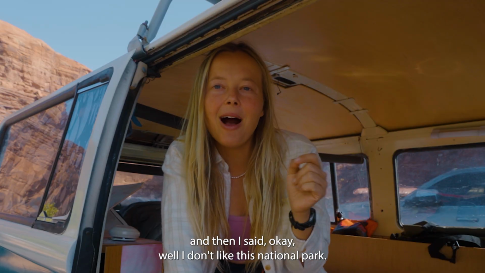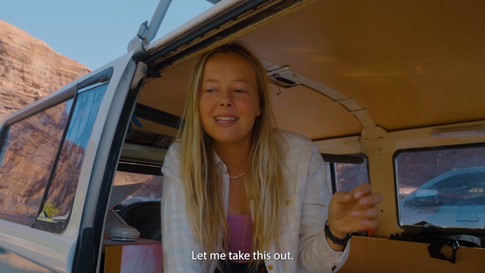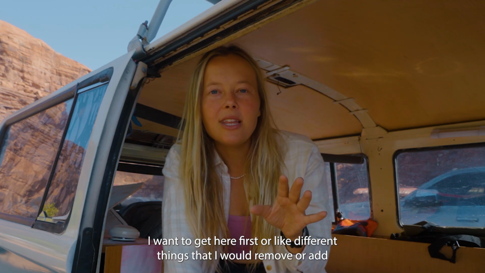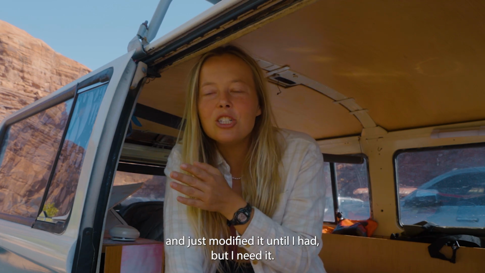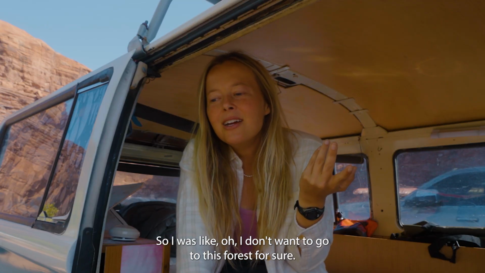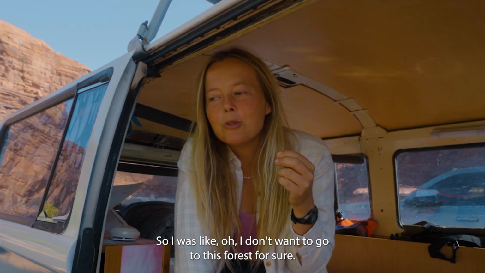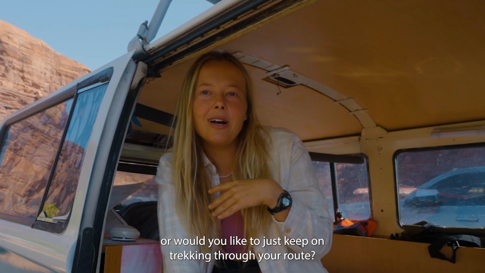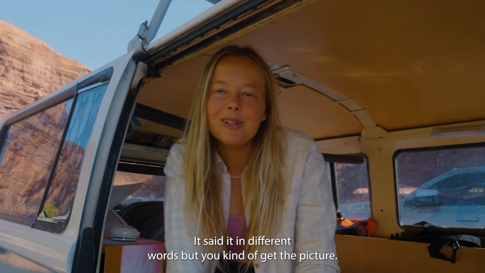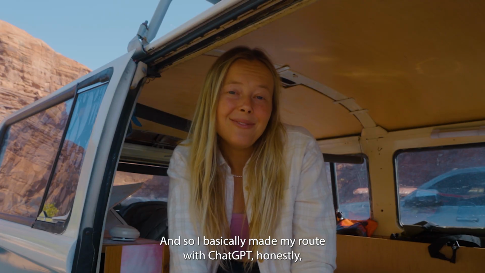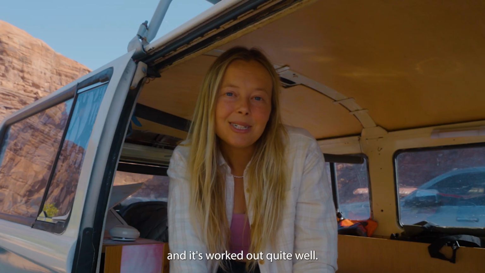And then I said, okay, well, I don't like this national park. Let me take this out. I don't like this forest. I want to get here first, or different things that I would remove or add, and just modified it until I had what I needed. So I literally said, oh, I don't want to go to this forest preserve. And it'd be like, okay, would you like an alternate suggestion, or would you like to just keep on trekking for your route? I said it in different words, but you kind of get the picture. And so I basically made my route with ChatGPT, honestly, and it's worked out quite well.